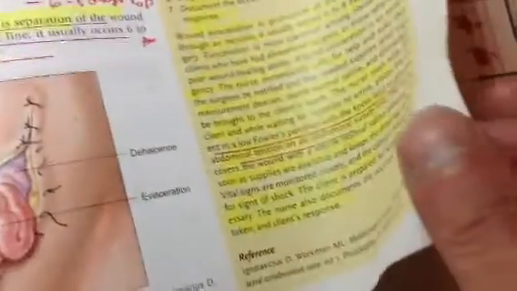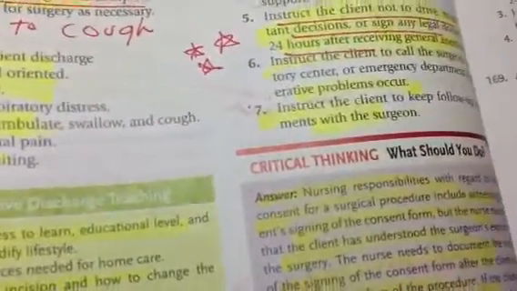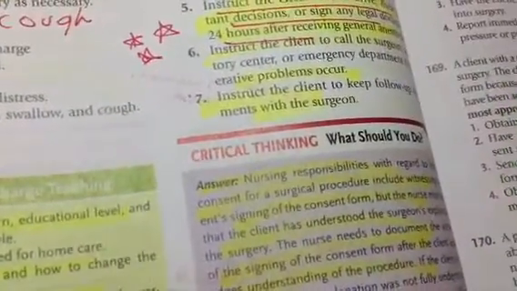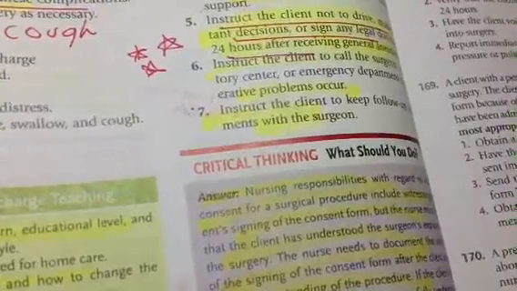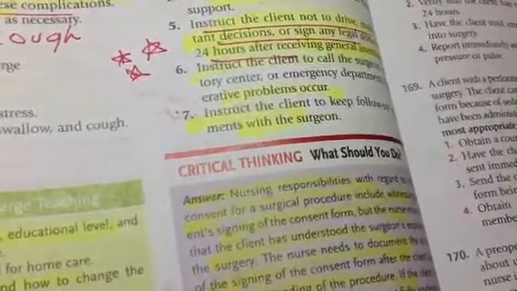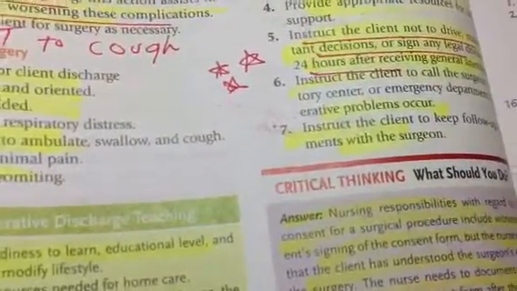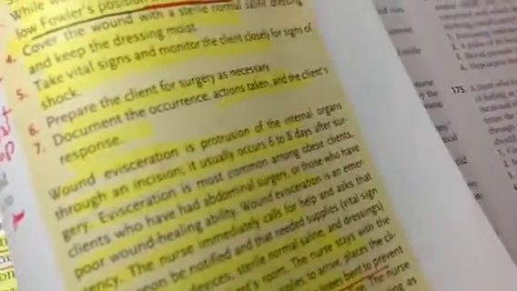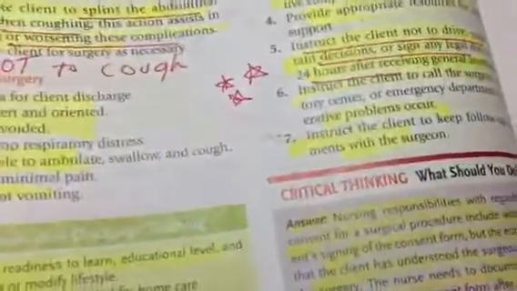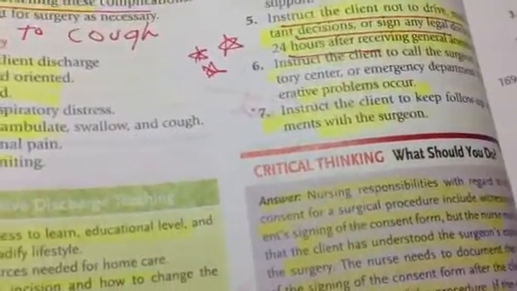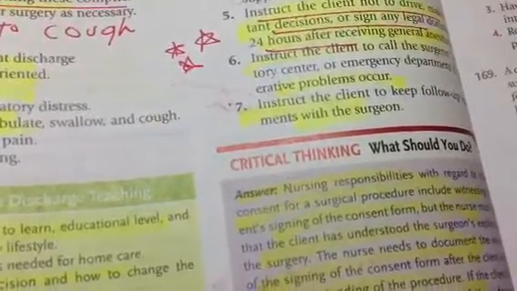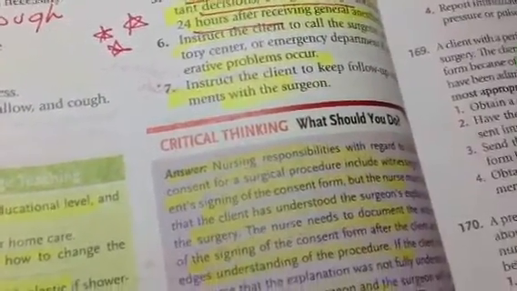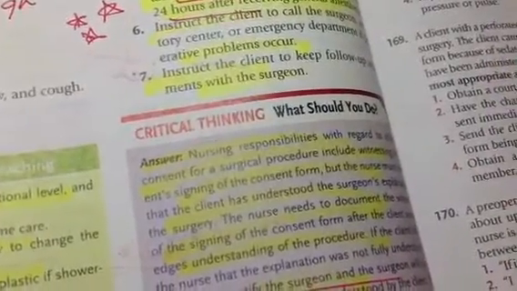Interventions for evisceration: place the client in a low Fowler's position with the knees bent to prevent abdominal tension on an abdominal suture line. Cover the wound with a sterile normal saline dressing.